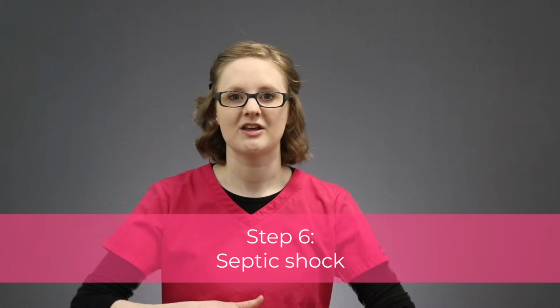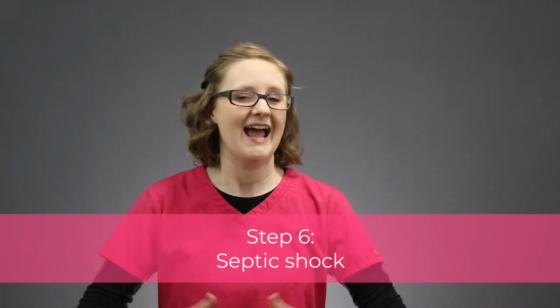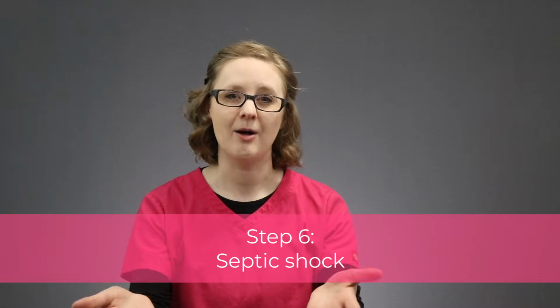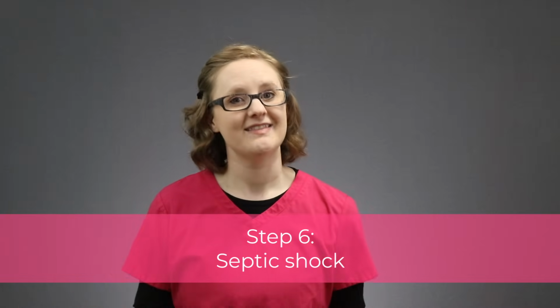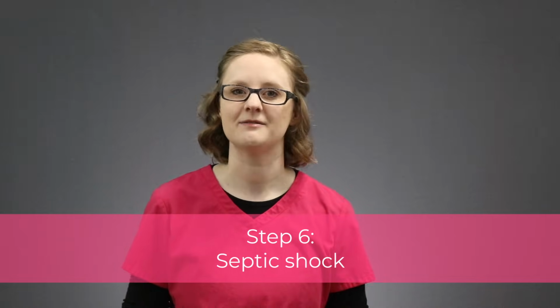So if they have sepsis and their blood pressure is not getting better with that fluid resuscitation and they need stronger meds to help keep their blood pressure up, then they are considered to be in septic shock. So that's where that fits in.